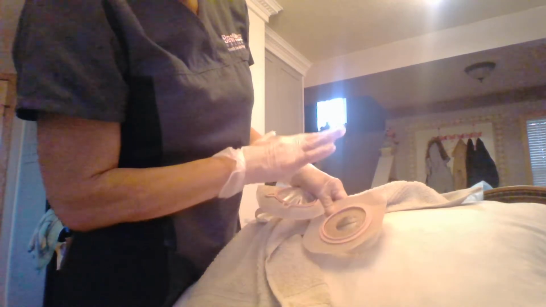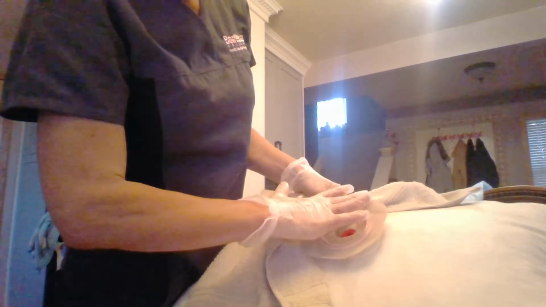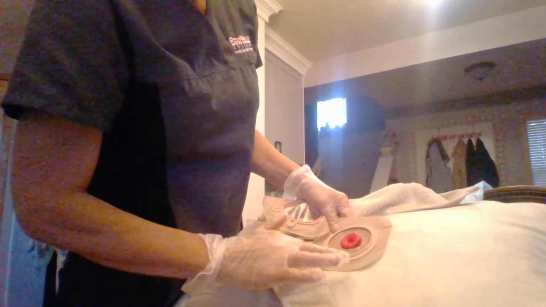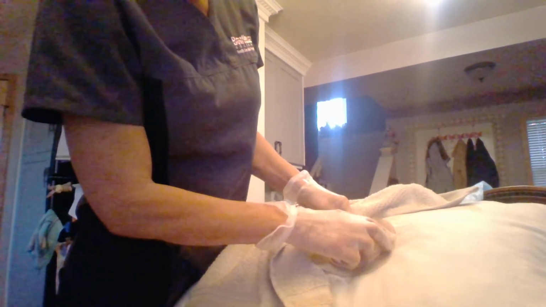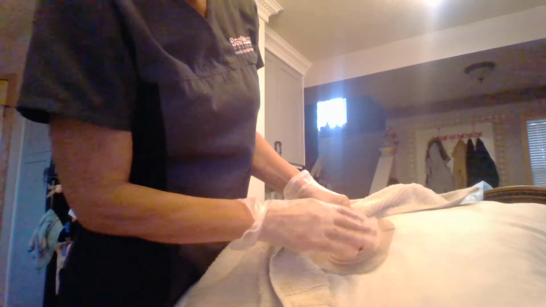This one is, once you remove the backing, you hold it, press gently down, make sure the system is all with no wrinkles, and slightly pressing down around it to help create a really good seal.